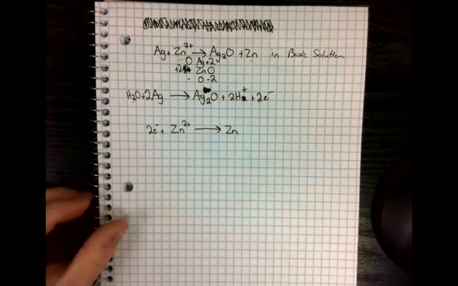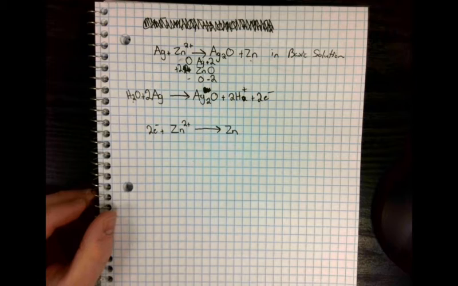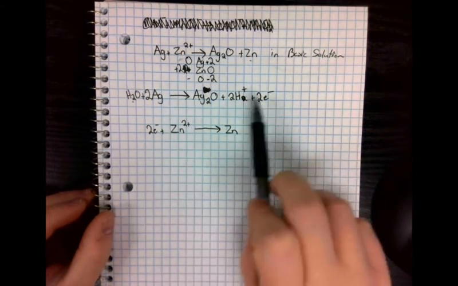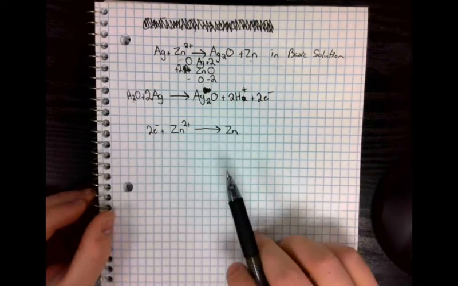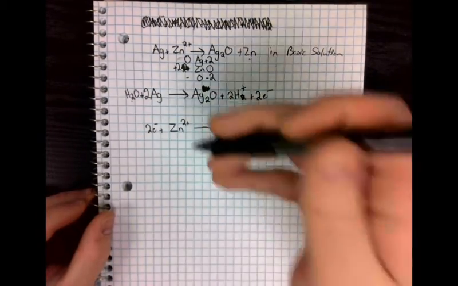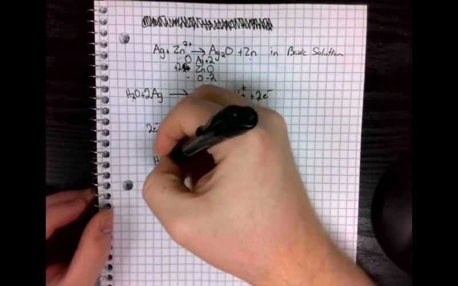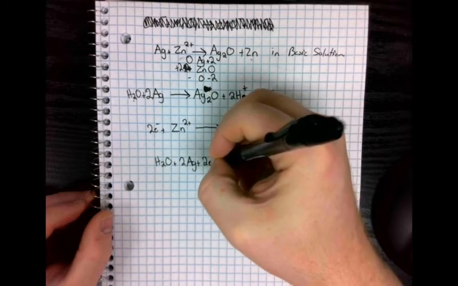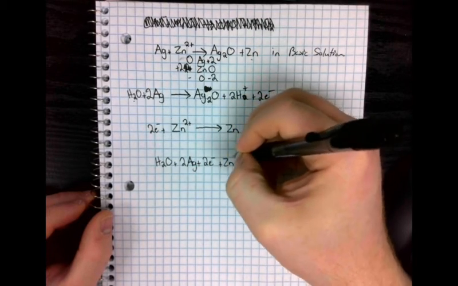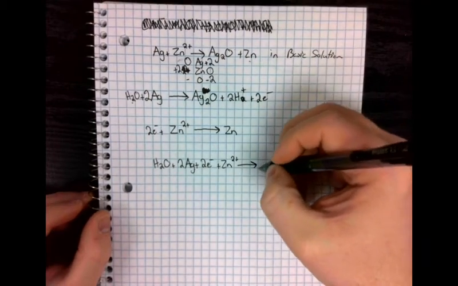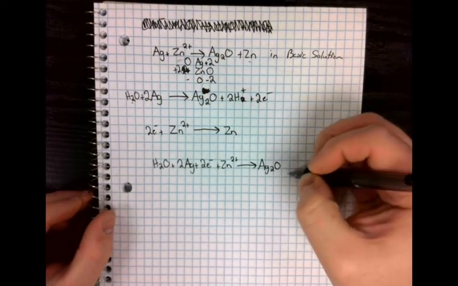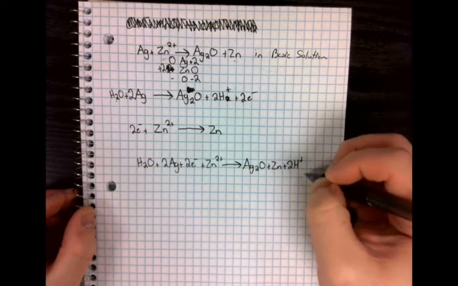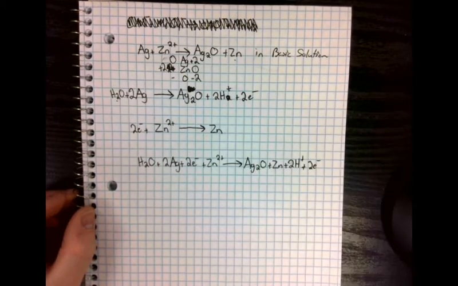Remember, for basic solutions, it's only at the very end that you do one little step that's slightly different. Next, do we need to multiply? No, we do not. There's 2 electrons on each side. Then we can just go ahead and add our pieces together. So we've got H2O plus 2Ag plus 2e- plus Zn2+ gives Ag2O plus Zn plus 2H+ plus 2 electrons.